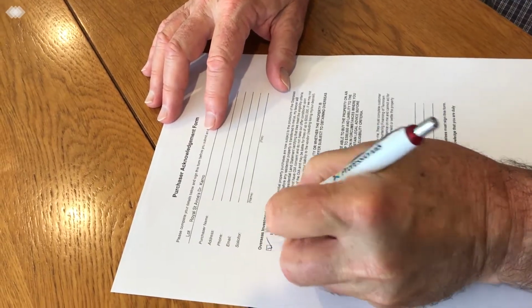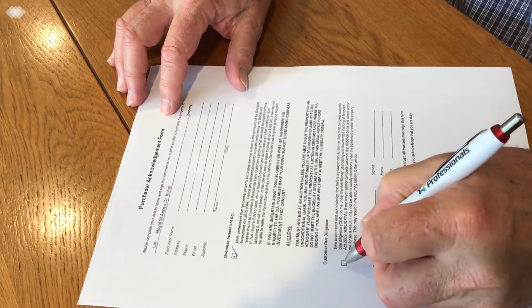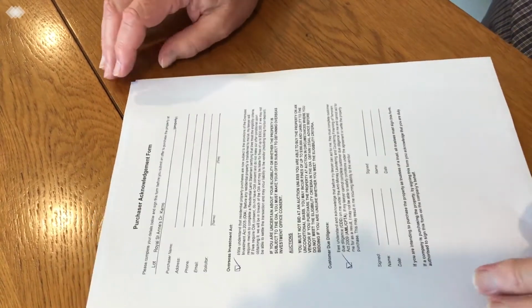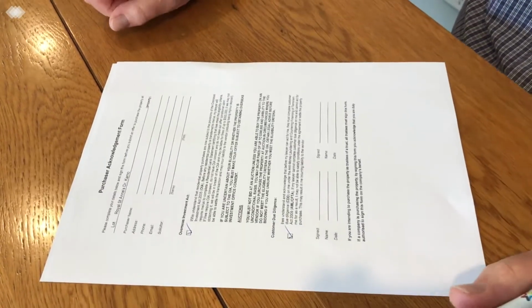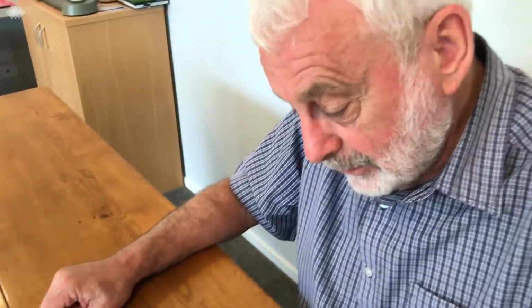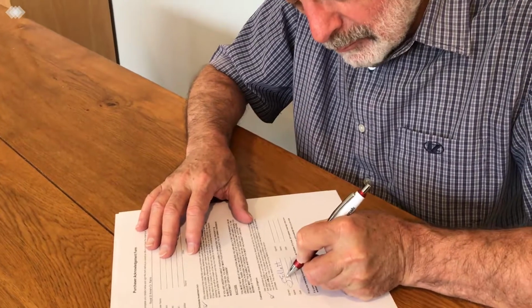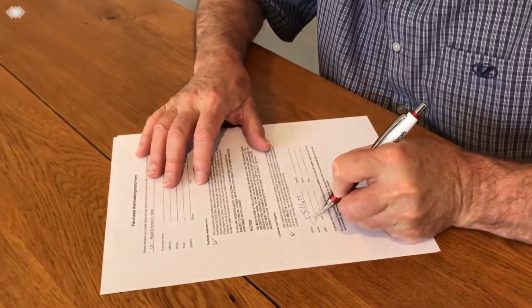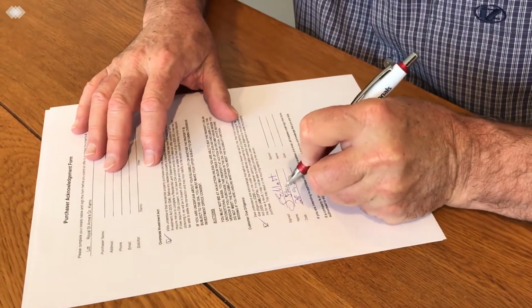I then have to tick that I am able to purchase a property, and I have to tick that my lawyer is going to undertake due diligence on me regarding the anti-money laundering laws, and he's going to have to confirm that I am who I am via my passport and other documents like that. You sign that, you date it, and you write your name.